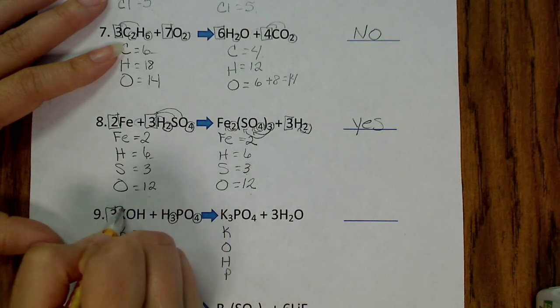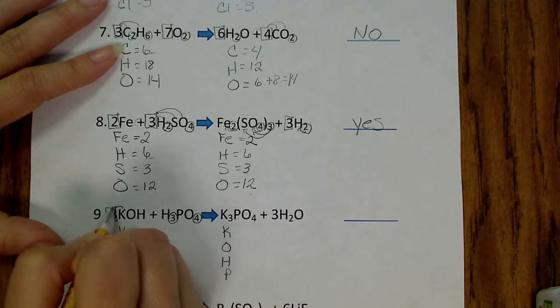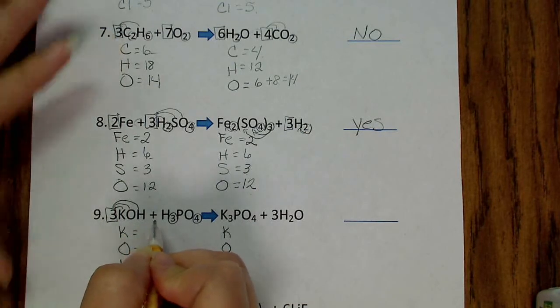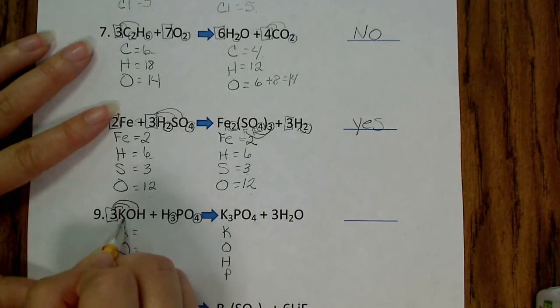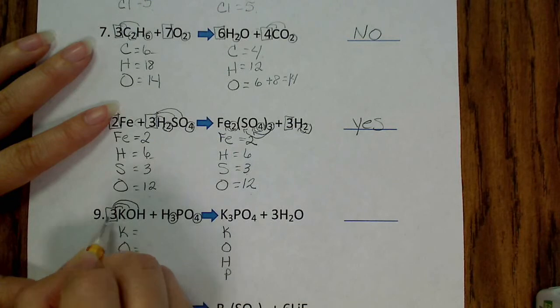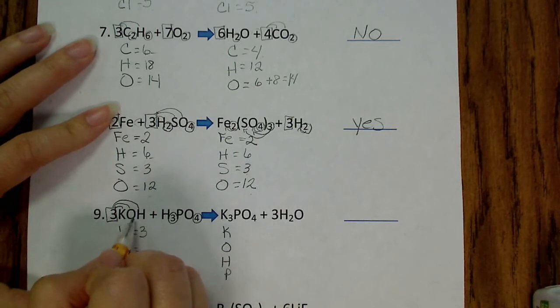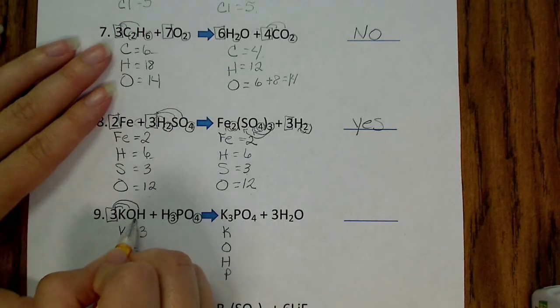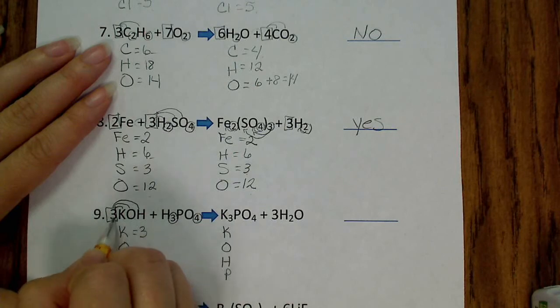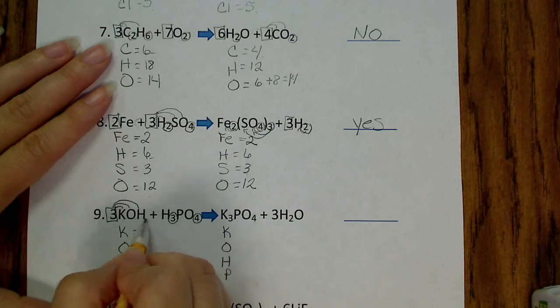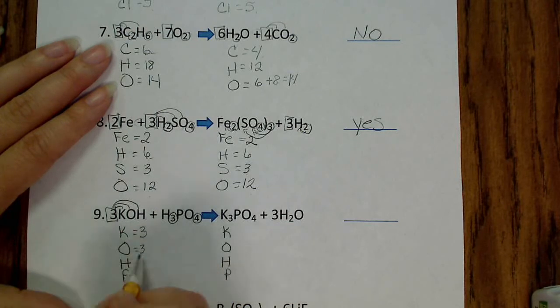So remember, this coefficient is going to go to the potassium, to the oxygen, and the hydrogen. And it's going to stop there because there was a plus sign separating them. So for potassium, I have no subscript, but I have a coefficient of 3, so I have 3 potassium. For oxygen, on this side, I have a subscript of 1 and a coefficient of 3, so it's 1 times 3. That gives me 3. And then for hydrogen, we have no subscript, so it's 1 times 3.